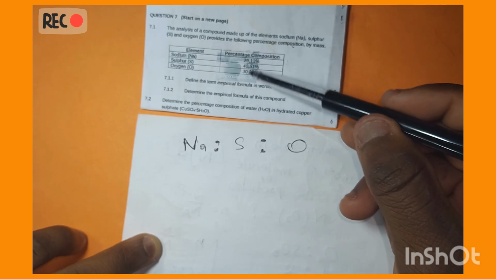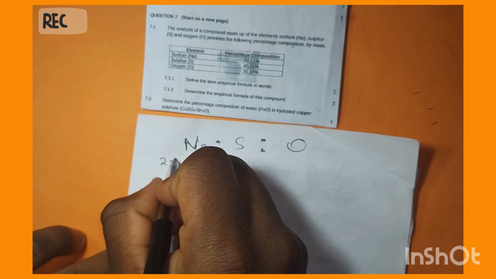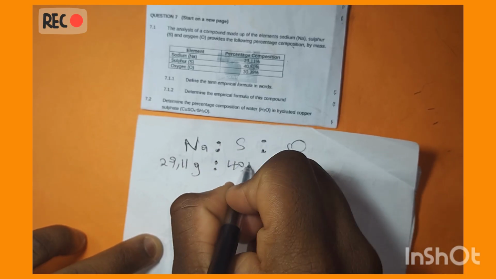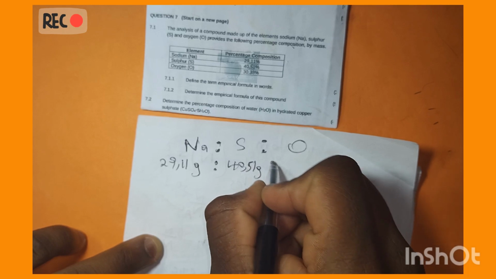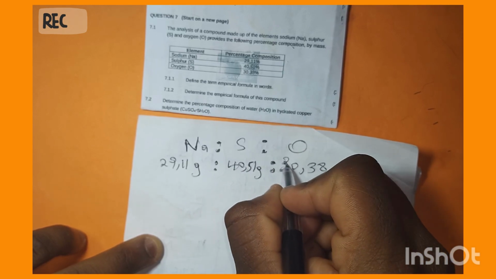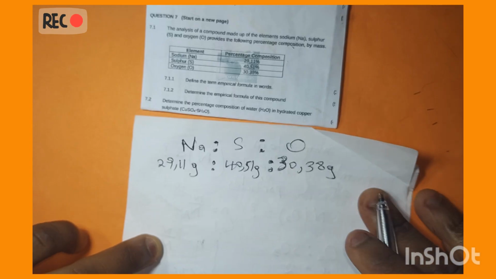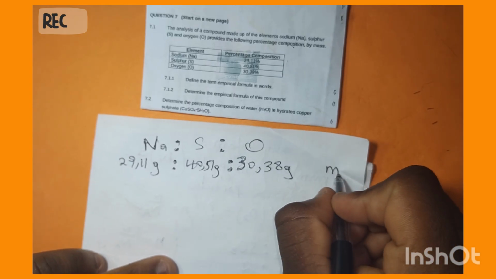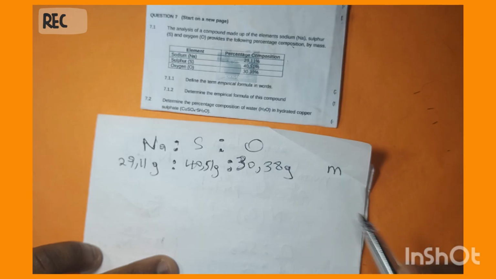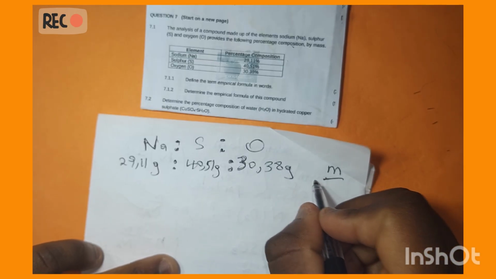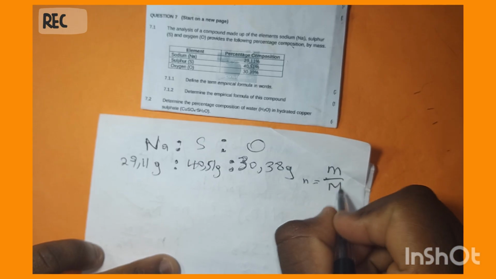In grams. Meaning this one is 29.11 grams, this one is 40.51 grams, then this one is 30.38 grams. You see? So everything, guys, is in grams there. What you will do there, guys, is convert those grams into moles by dividing by the molar mass.